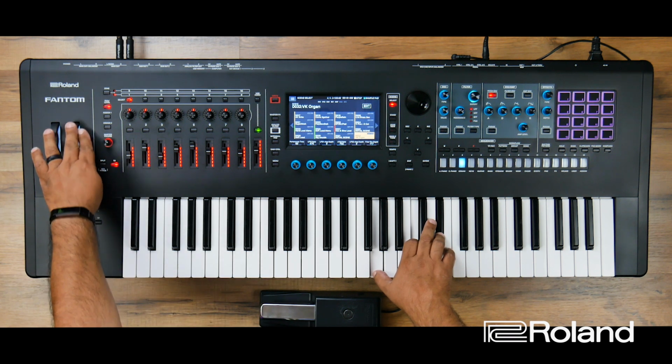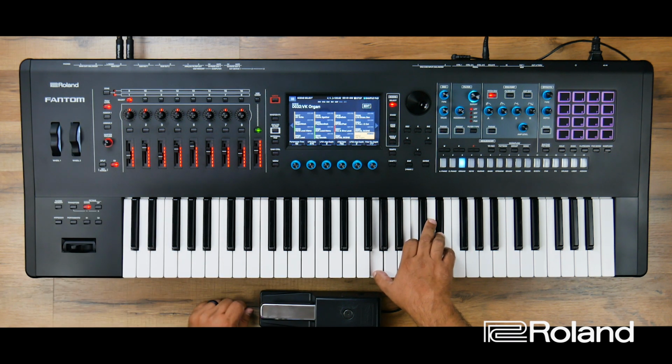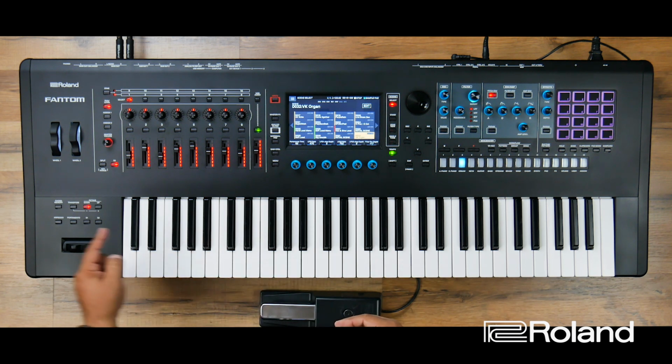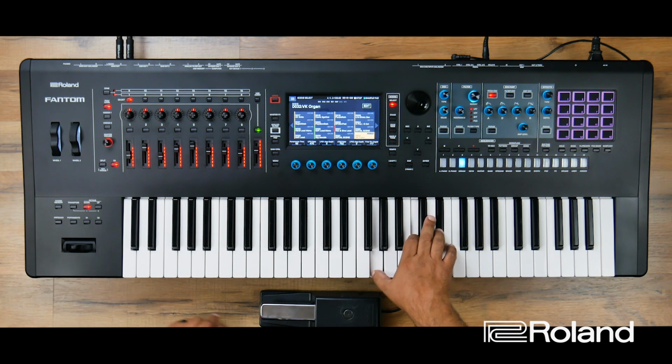Let's do it again with wheel 2. Go back to slow. Great, now let's do it with S2. So there you go. As you can see, having a Master FX control assigned to any of the number of controls available within a scene is very easy.